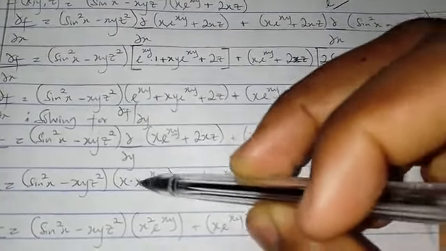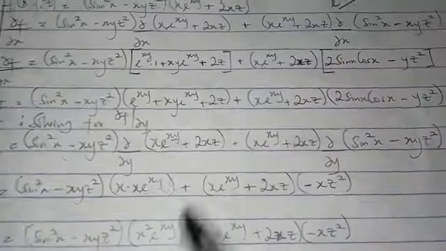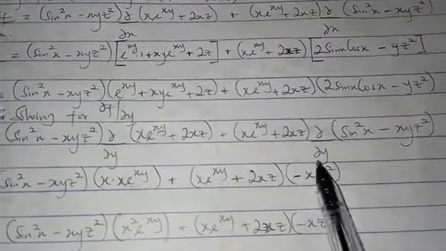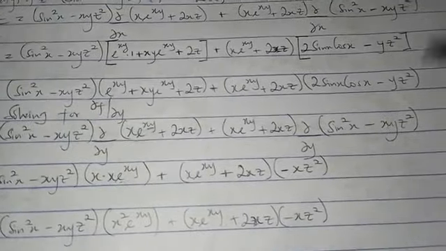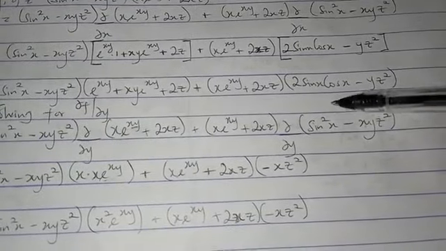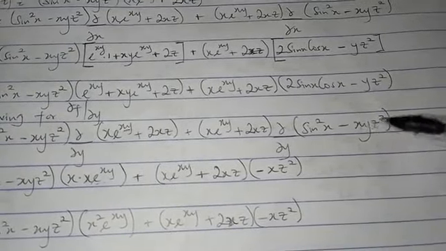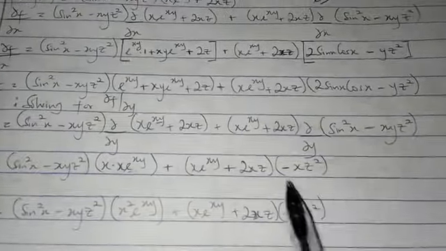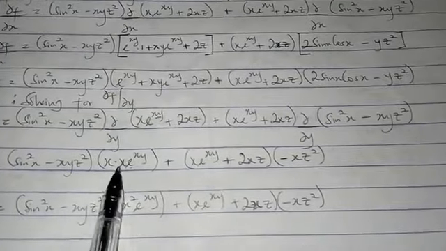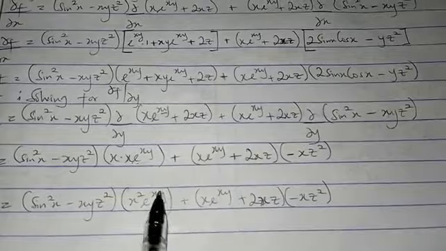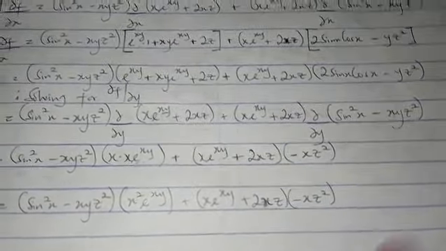You have x times x exponential xy plus, you bring down this bracket too. Differentiate this with respect to y. There's no y here, so this is automatically 0. You have minus, differentiate this, the y is going out, so you have minus xz squared. Your final answer is this. x times x is x squared, x squared exponential xy plus this.